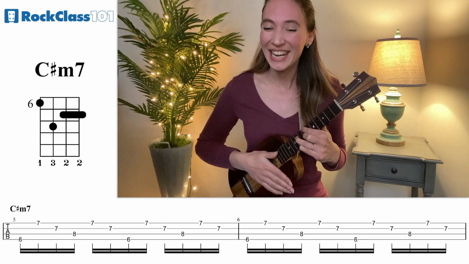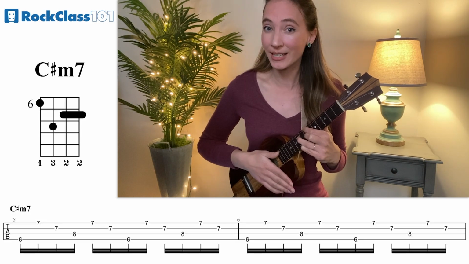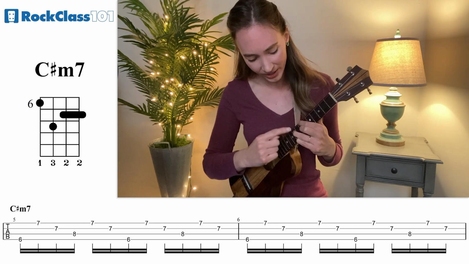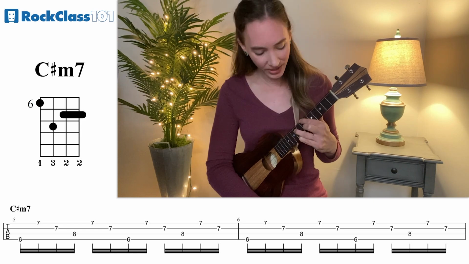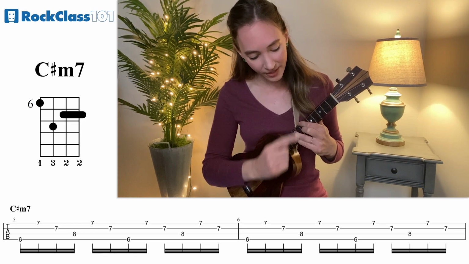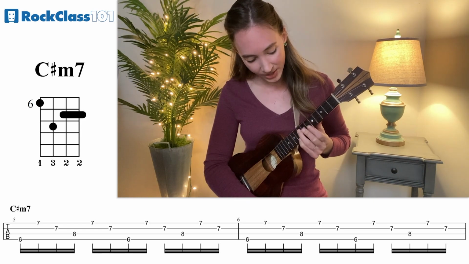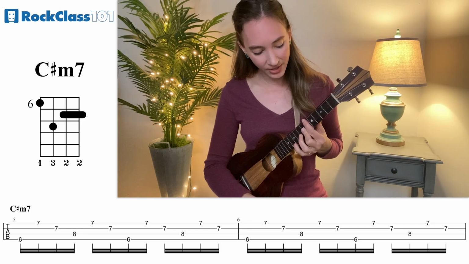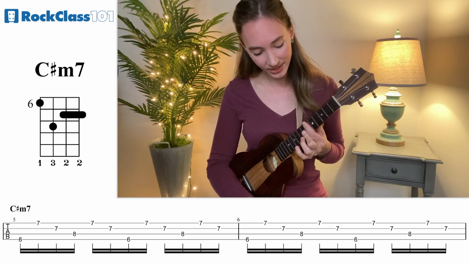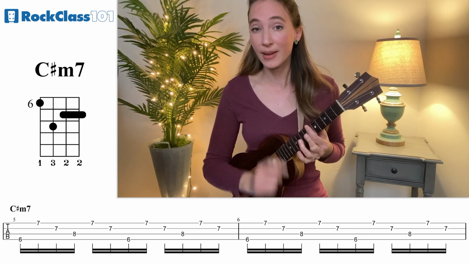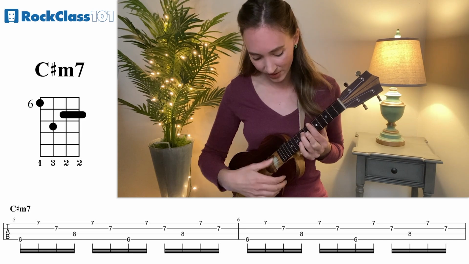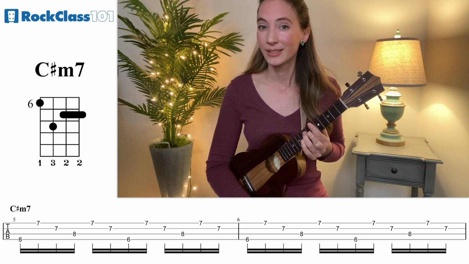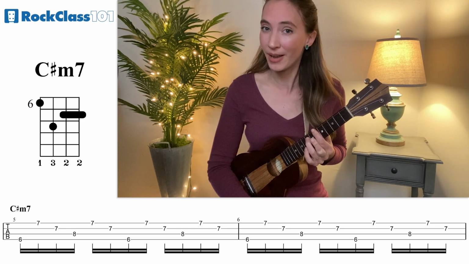All right, now let's move on to measures 5 and 6, where we have a C sharp minor 7. Now we're going to need to change our finger position for this one. I'm going to leave my middle finger down, but I'm going to actually do a half bar here. Then I'm going to place my index finger on fret 6, and I'm going to place my ring finger down on the C string of fret 8. And that's our C sharp minor 7.